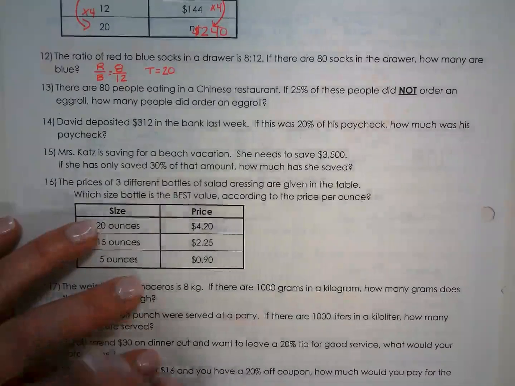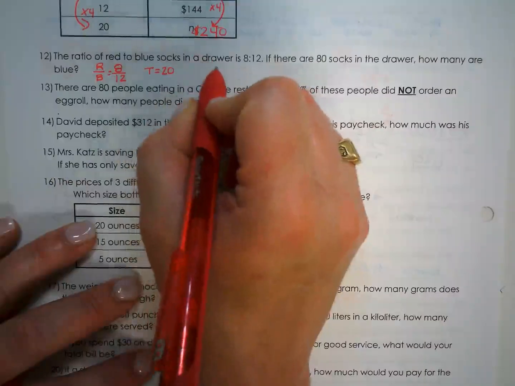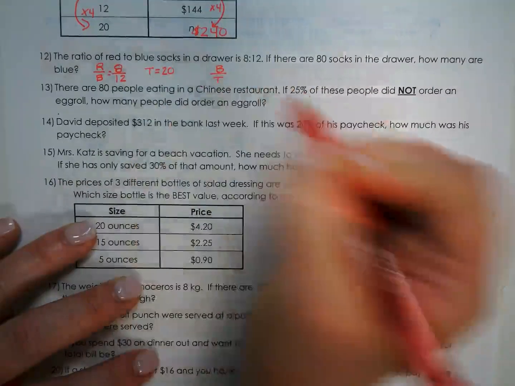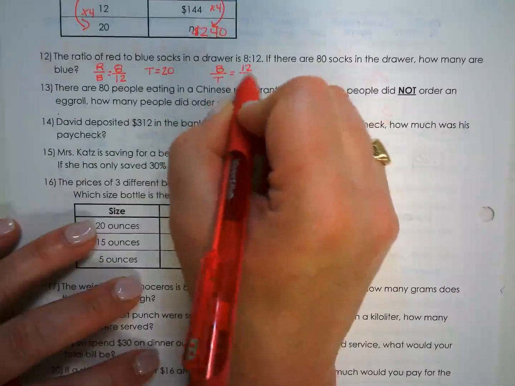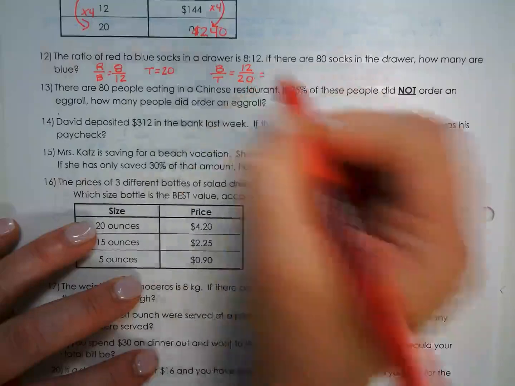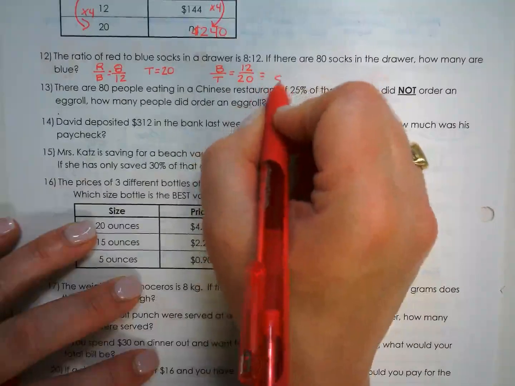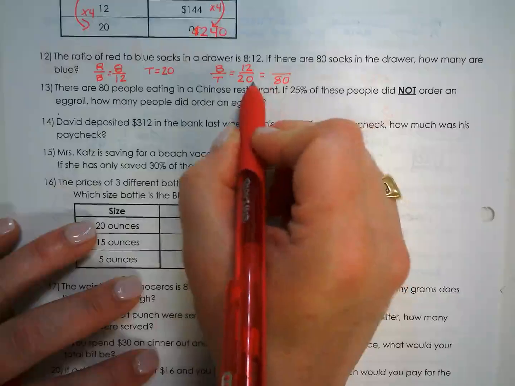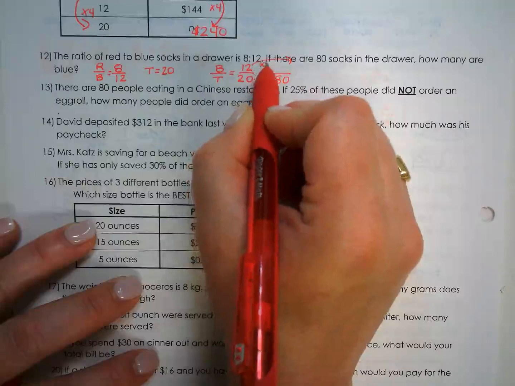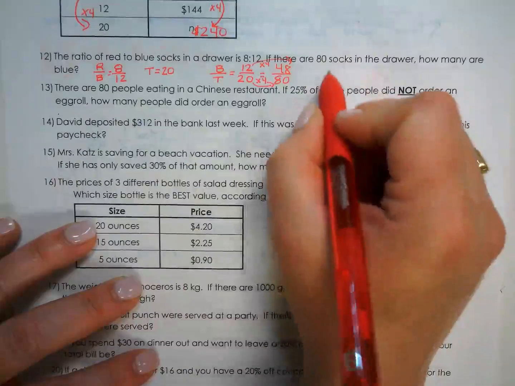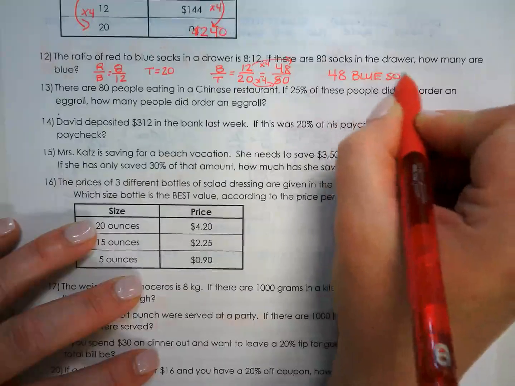So it says if there are 80 socks in the drawer, how many are blue? So we are trying to compare the blue to the total. Our original, we had 12 blue socks out of the 20 we started with. And I want to know how many blue socks in a drawer full of 80. How do I get from 20 to 80? Times 4. Whatever I do on the bottom, I have to do to the top. So it turns out there will be 48 blue socks in a drawer of 80 socks.